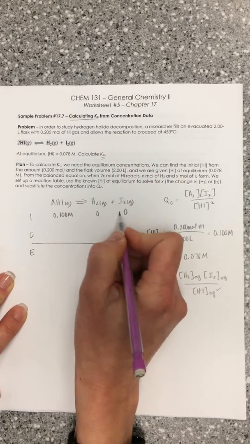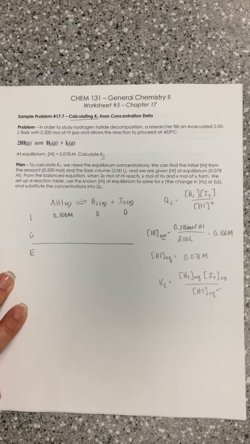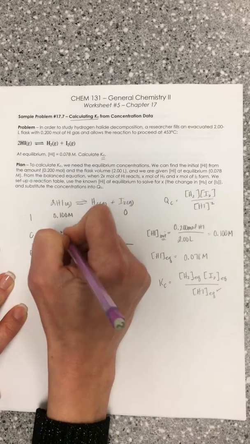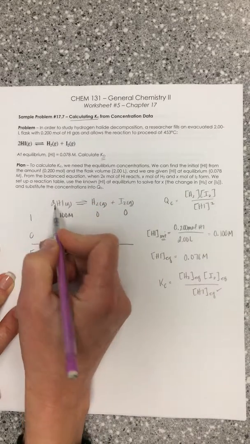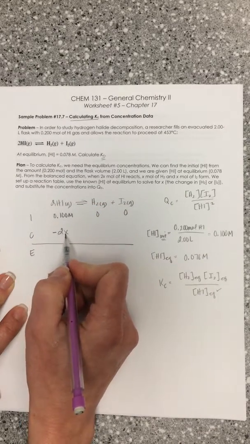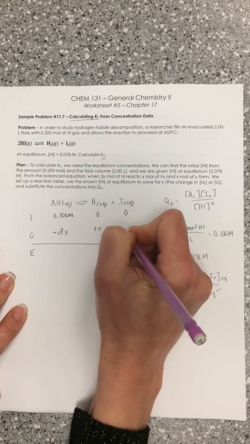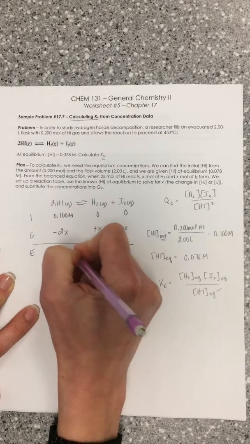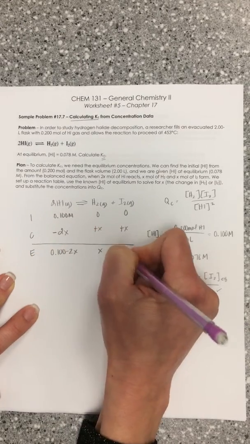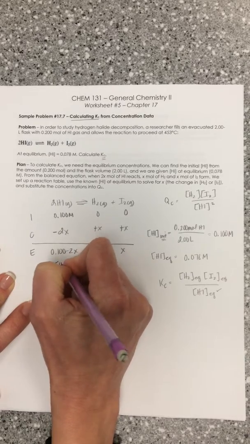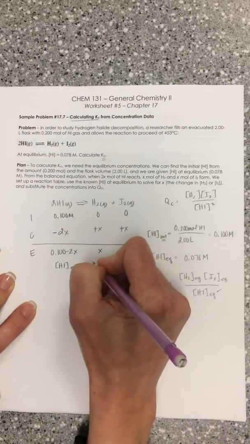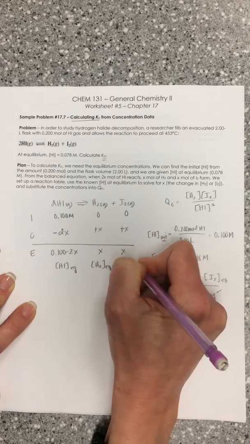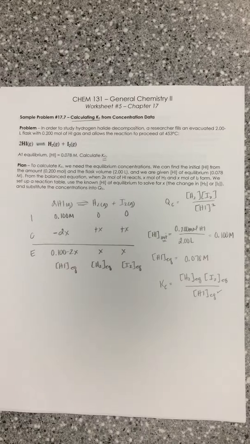Because I have none of my other products, I know the only thing that I can do with this reaction, the only way that it can shift, is to have some of this go away. I use my stoichiometry for my reaction to give me a coefficient for my variable. And so my equilibrium concentrations are 0.100 minus 2x, x, and x. So again, this represents the equilibrium concentration of HI, the equilibrium concentration of H2, and the equilibrium concentration of I2.